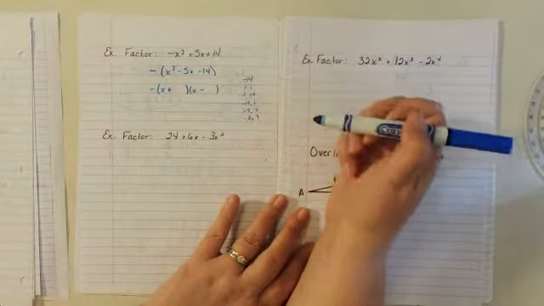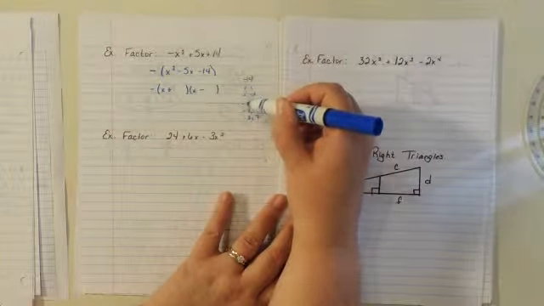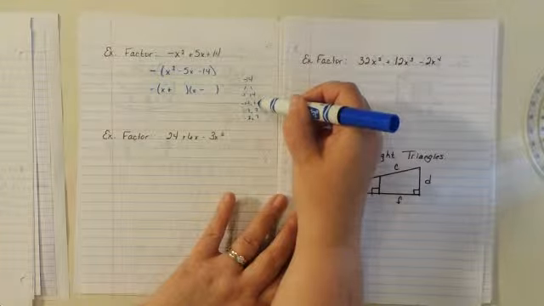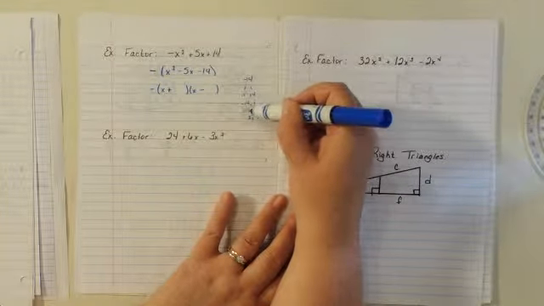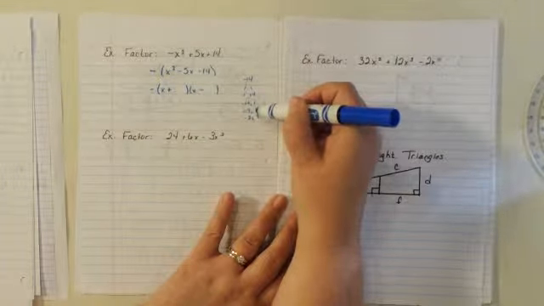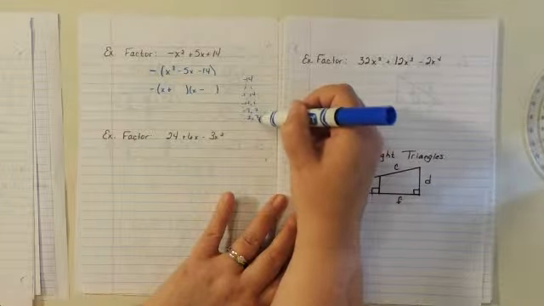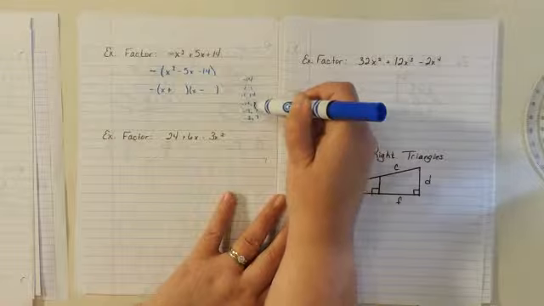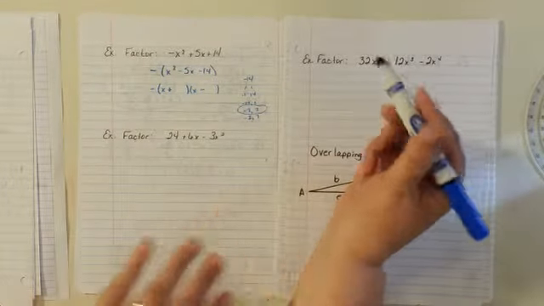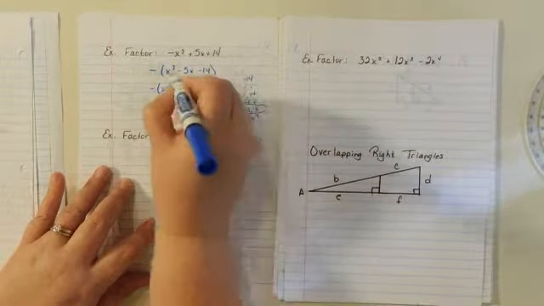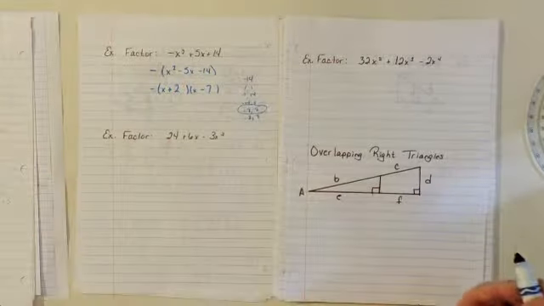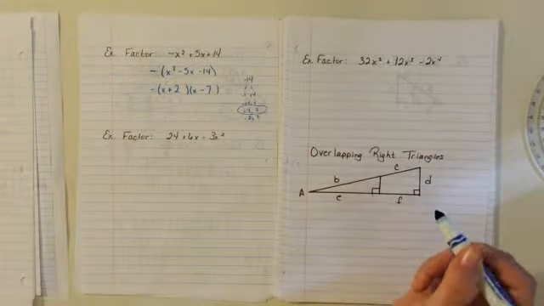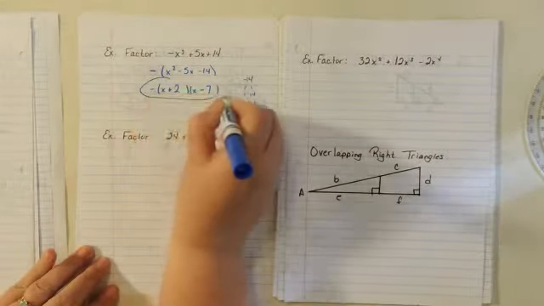14 minus 1 is positive 13. Negative 14 plus 1 is negative 13. Negative 7 plus 2 is negative 5. And negative 2 plus 7 is positive 5. We need a negative 5, so we're going to use these terms. Okay, so then negative 7 and positive 2 goes here. That will be your answer, and you just leave the negative out in front.